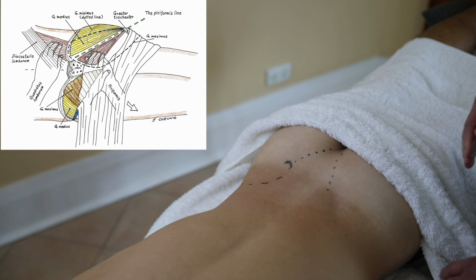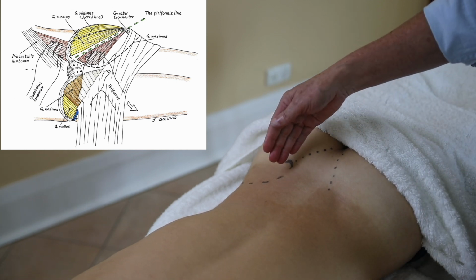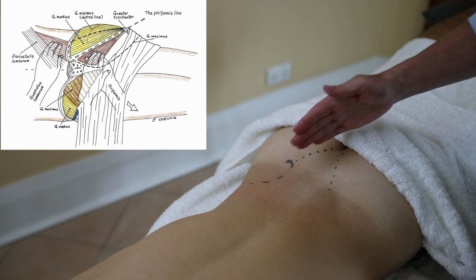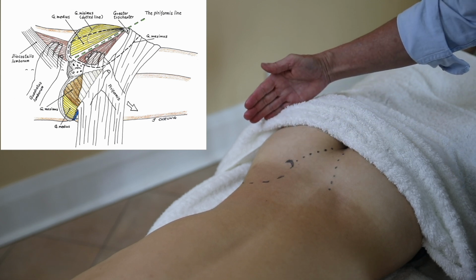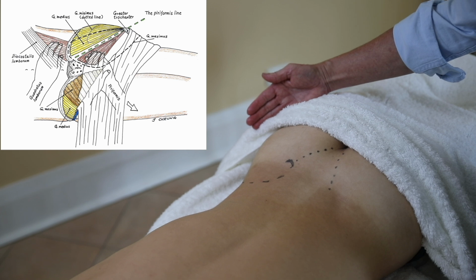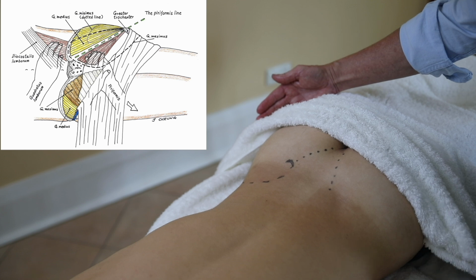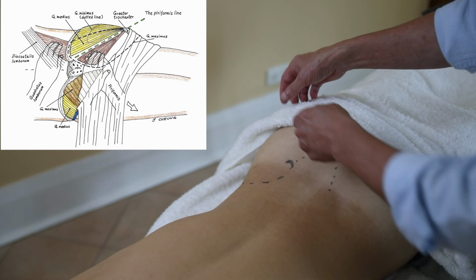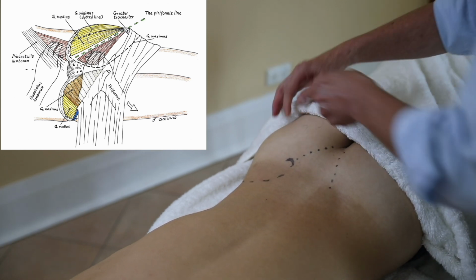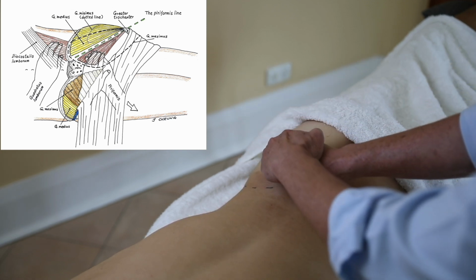The gluteus maximus, arising from the ilium, the sacrum, and the coccyx, right across to the iliotibial band and the femur. A big wide muscle. It's quite thick. It can be as thick as 3 centimeters. Then we can palpate for trigger points of the gluteus maximus like that.